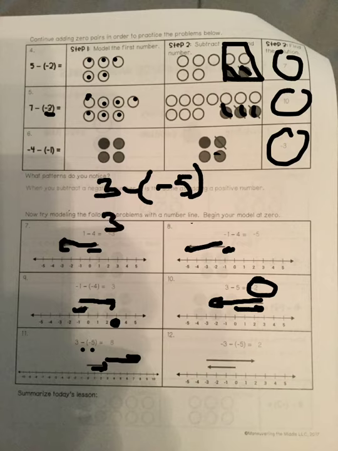Now I have 3, so I go forward 3. And then I'm going to go forward another 5 because I'm subtracting out that negative 5, so that makes it a positive. Remember, add a line, change the sign. So that's really the 3 minus the negative 5 is really 3 plus the 5, which equals 8. Negative 3, so I go negative 3, but then really I'm adding in that 5, and so I end up with 2.